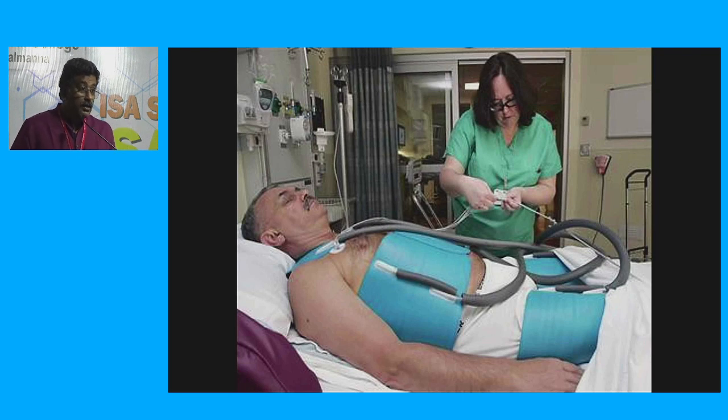Post cardiac arrest care, after return of spontaneous circulation. Do you do it for all the patients? For comatose patients. Those who are not following commands, then you will do it. It is to decrease the metabolic rate and give rest to the brain. That is the reason why you are not giving it to all the patients.